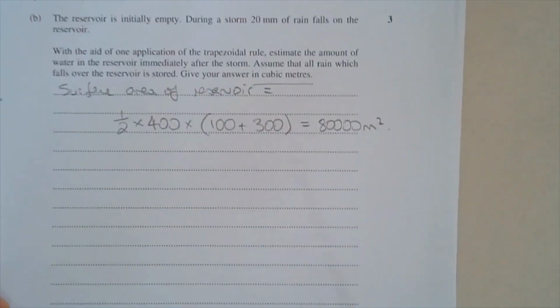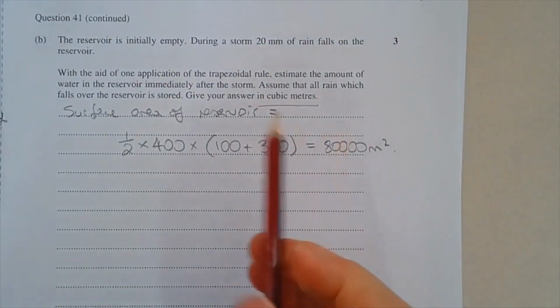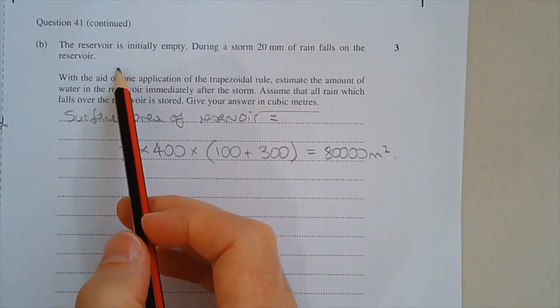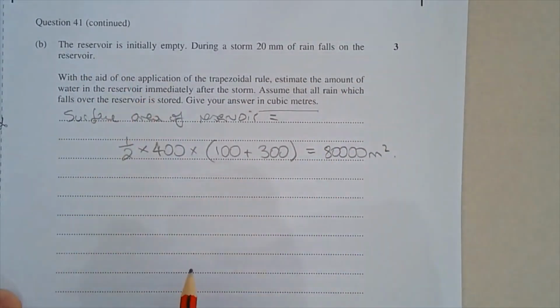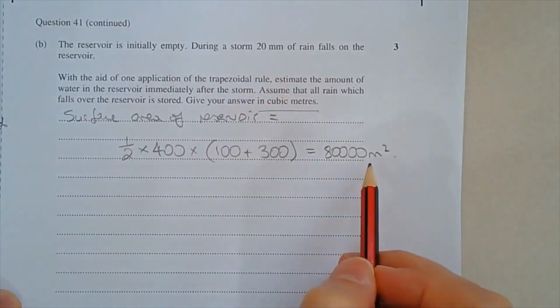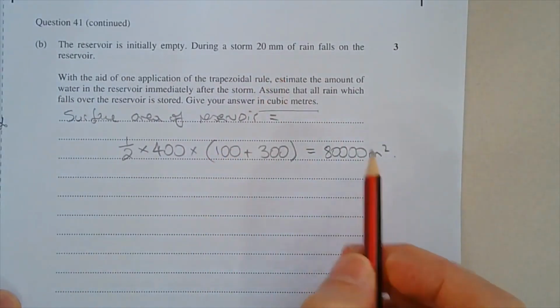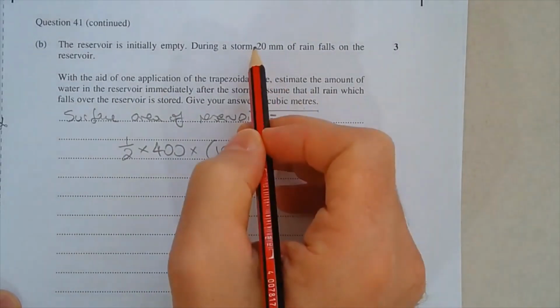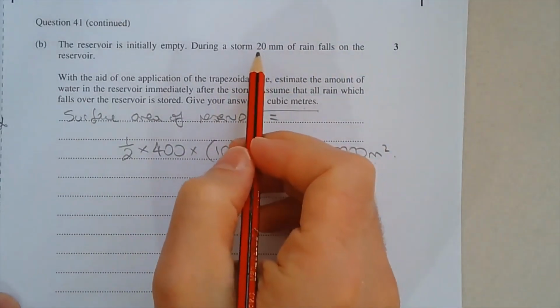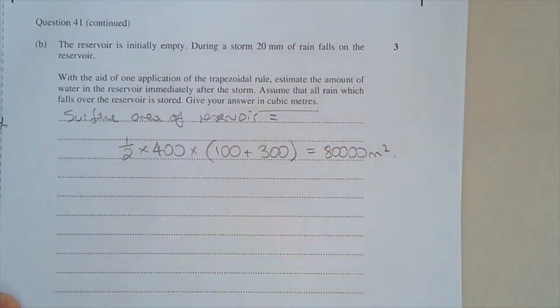So now during a storm, 20 millimeters of rain falls on the reservoir. To estimate the amount of water, first thing we have to do is convert the 20 millimeters into meters. Since the surface area is in meters and we want to answer in cubic meters, that means the height of water that's fallen is the meter equivalent of 20 millimeters.